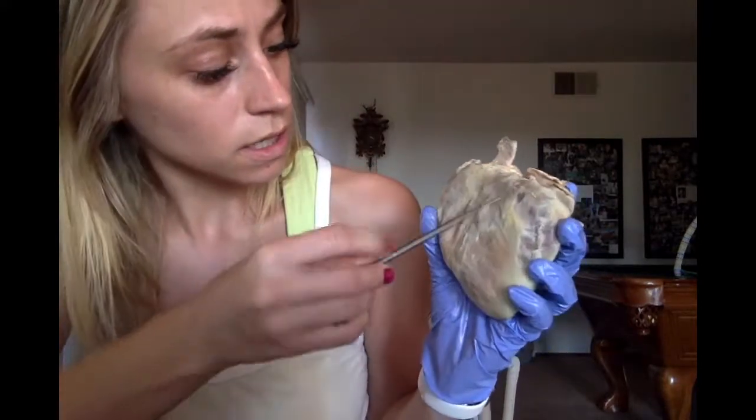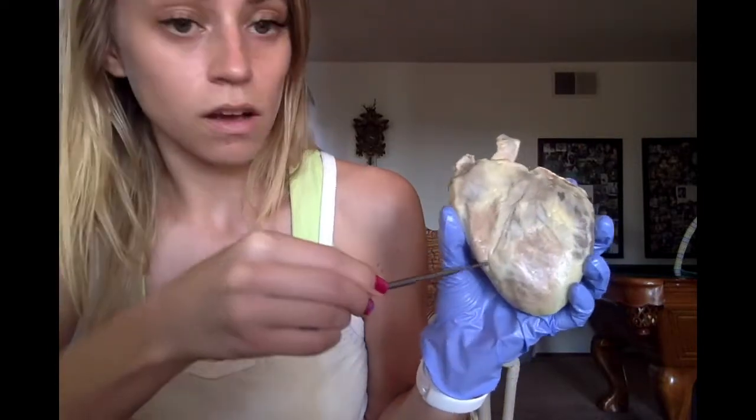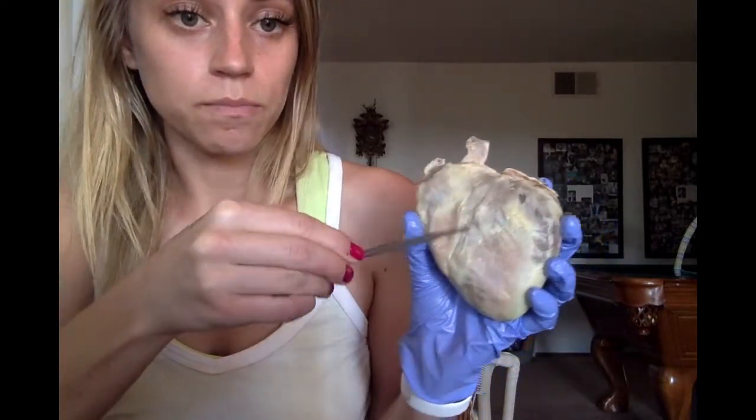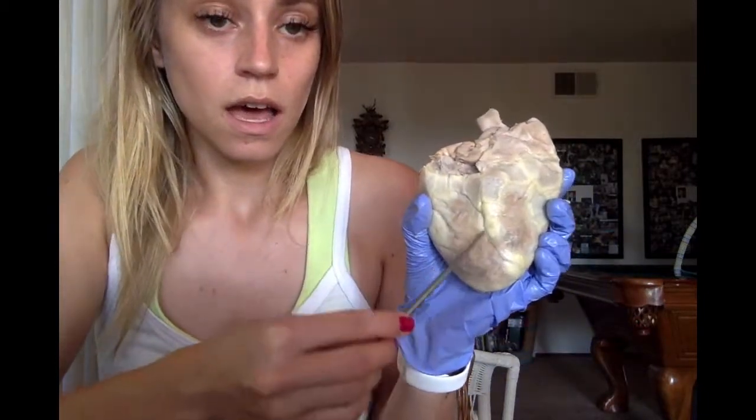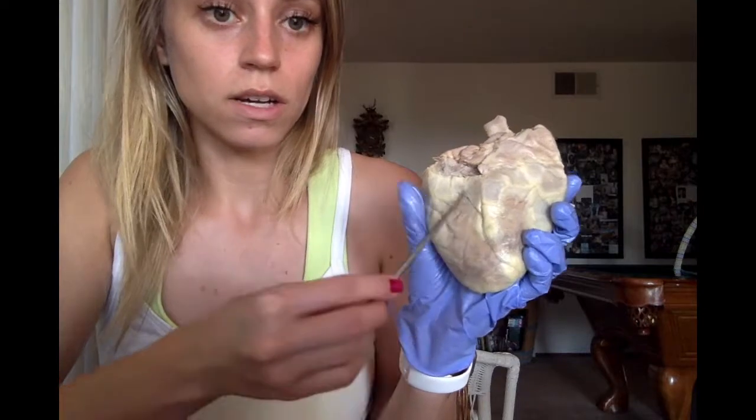So there's one here. It's kind of hard to see because I cut off some of the fat, but it's there. And then there's one also on the posterior side here. And this is where coronary arteries are found.